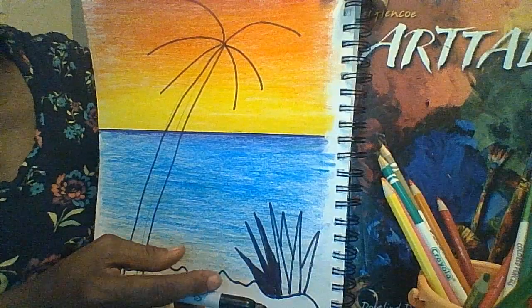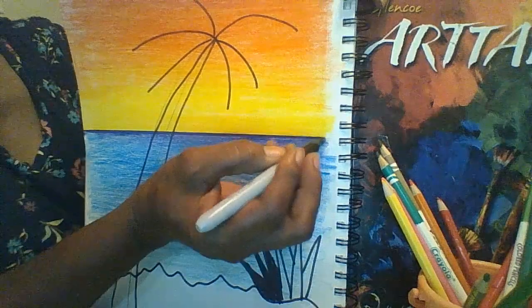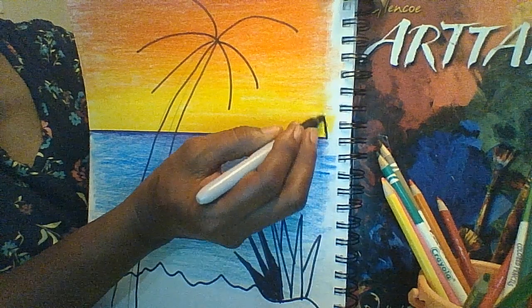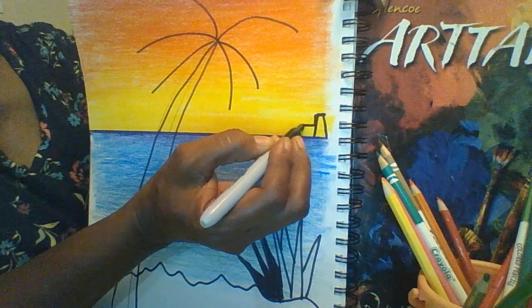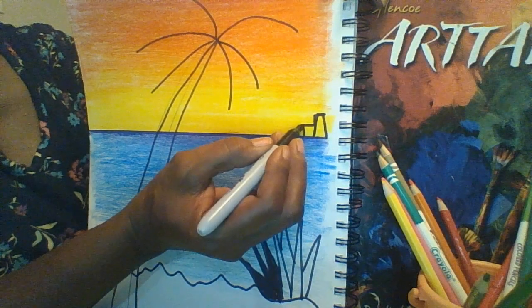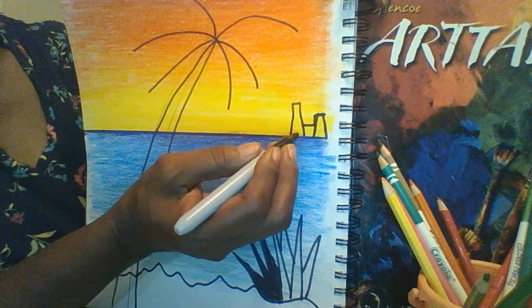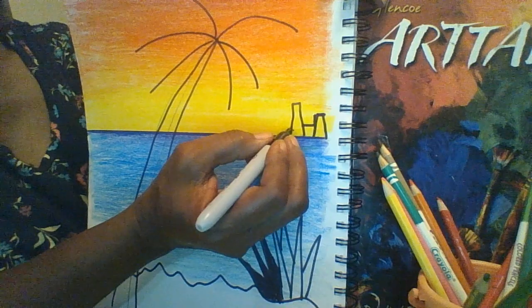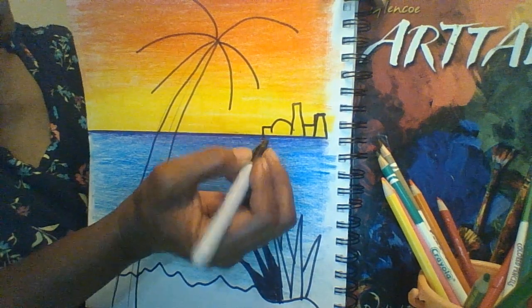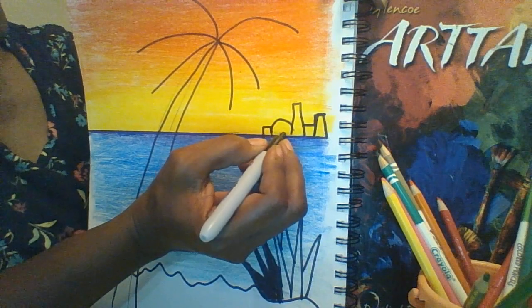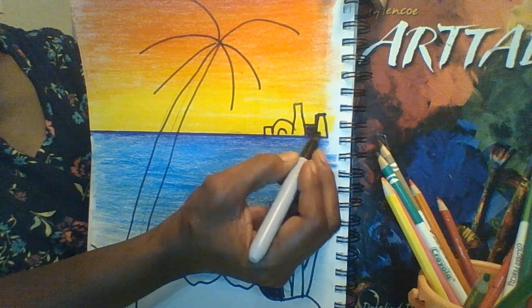Now I'm going to put something in my middle ground. To create something in my middle ground, I decided to do buildings. So I'm going to give you the illusion of buildings. I'm going to put a rectangle, a square, and a tall building. Maybe it's a hotel. Maybe it's Atlantis. Maybe it's Bahama. Who knows? Maybe a rounded building. I'm just going to put these little tiny building images in this area. Then I'm going to fill that in with black as well.